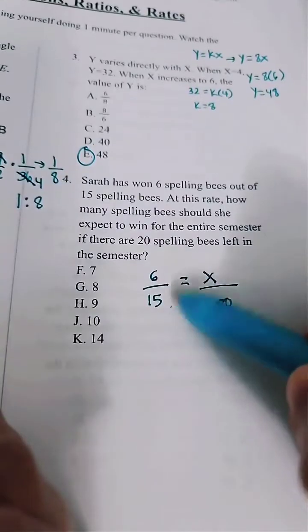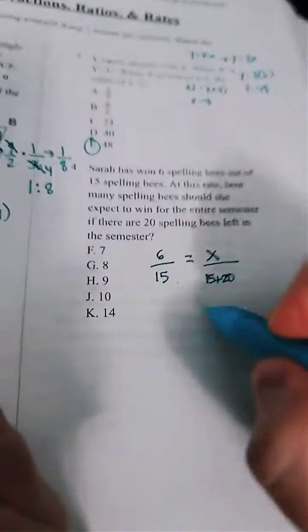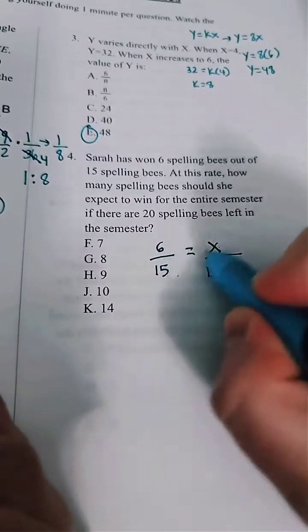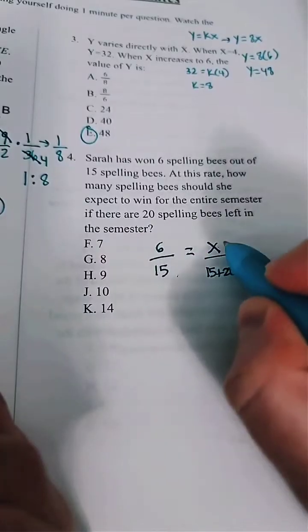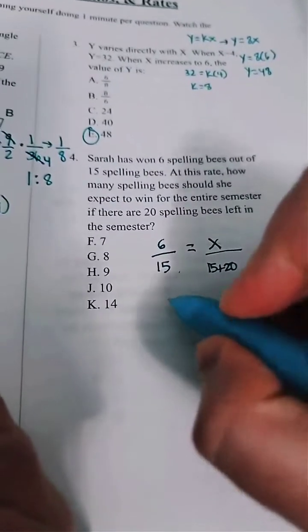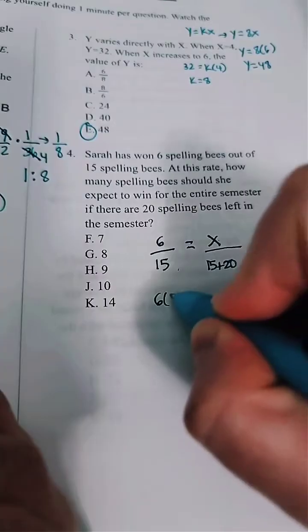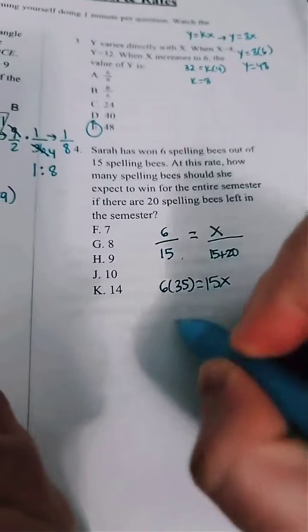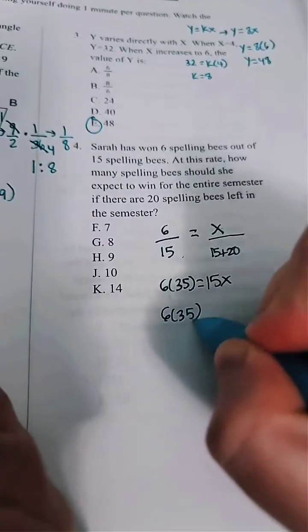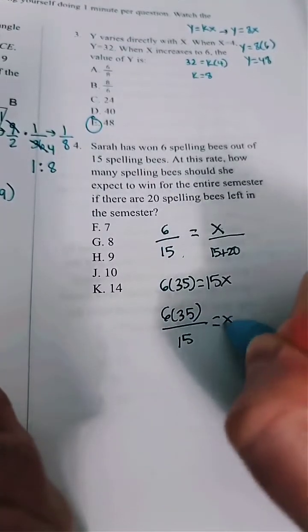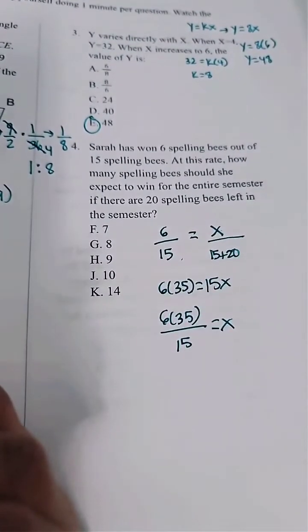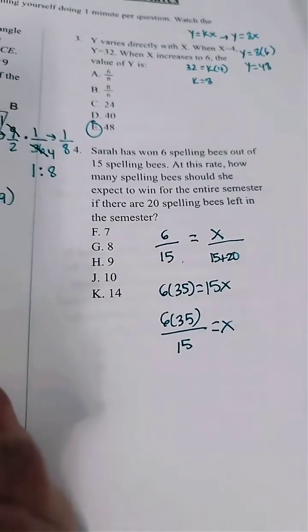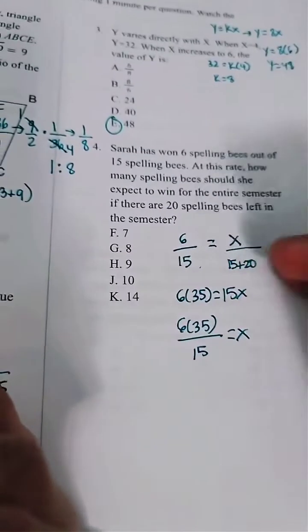So basically this is a part to whole equals part to whole scenario, if you want to think about it like that. So then all we have to do is cross multiply and solve for what x is here. So if we cross multiply, we have 6 times 35 is equal to 15x. So then to solve for x, we just have to divide by 15 on each side to get x by itself. And when we do that, that would be 14, yeah.